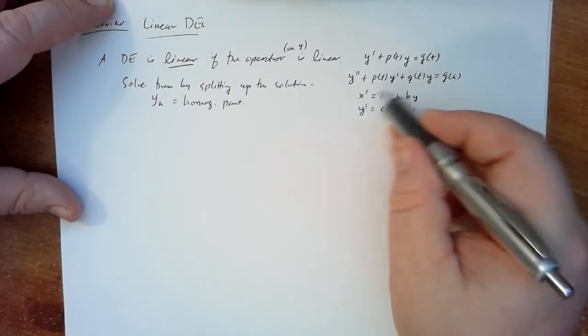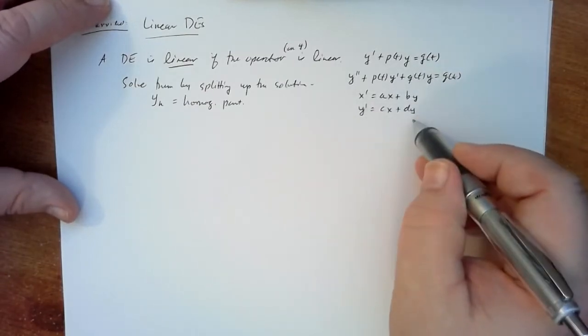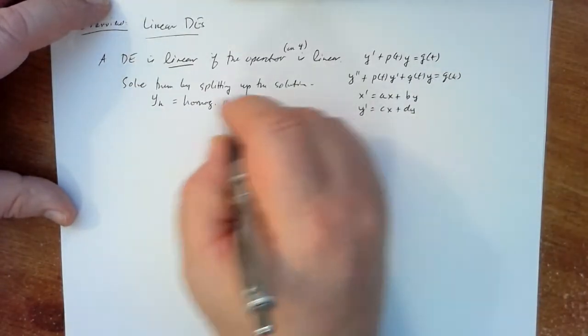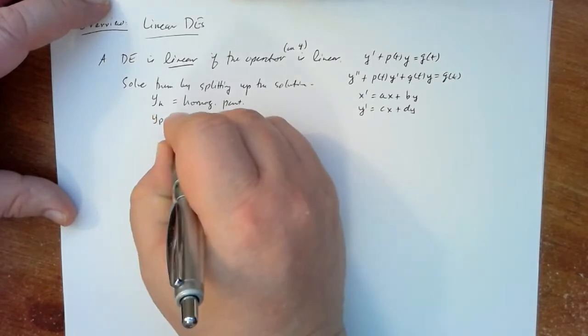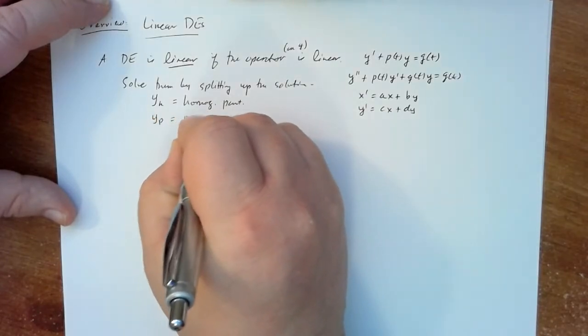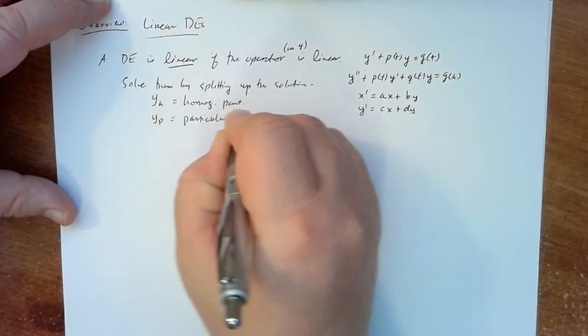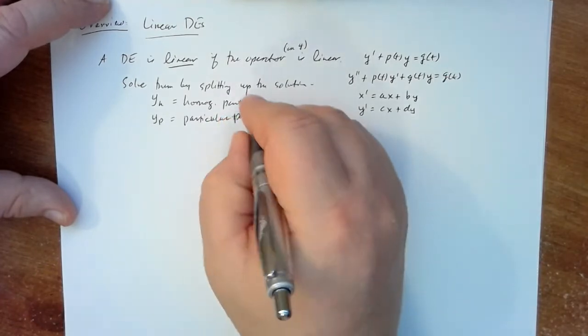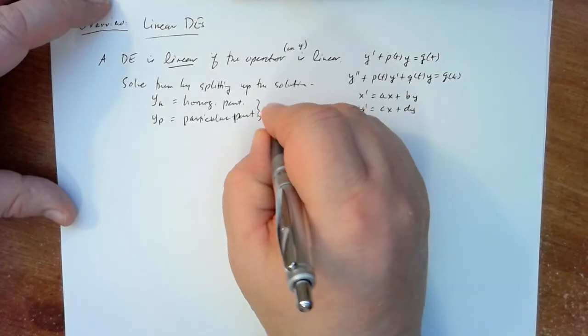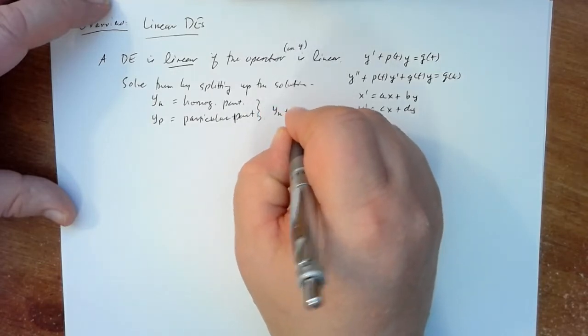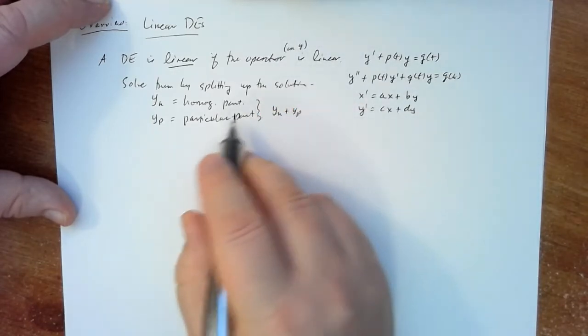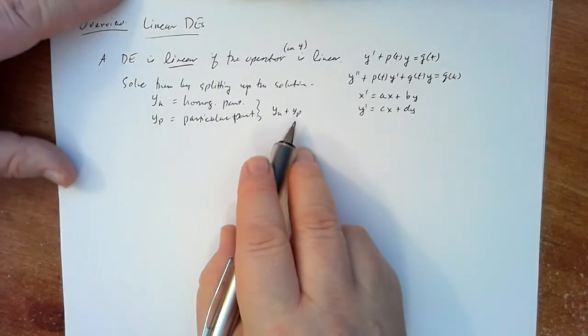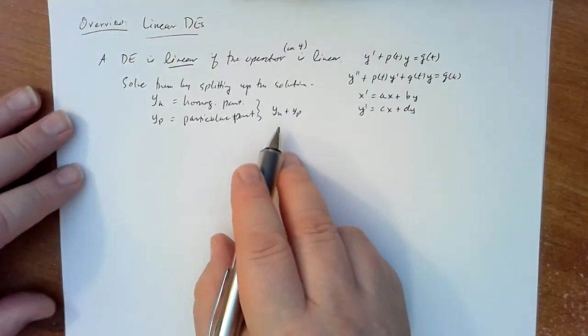So this is the homogeneous system of equations here. And then y sub p will be the particular part. Okay, and then we get the full solution by adding these pieces together.